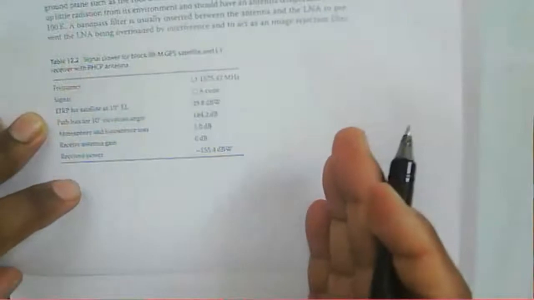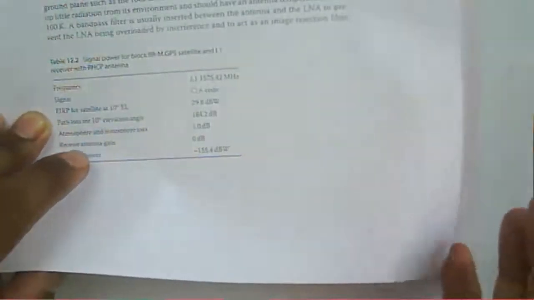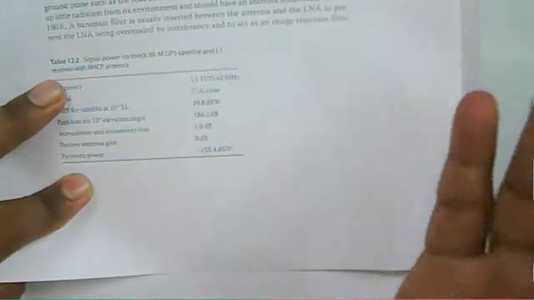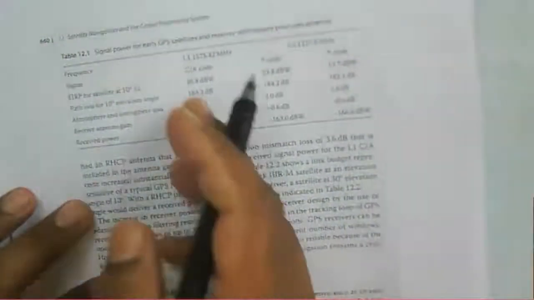Now again, which antenna we are using at the receiving side, what will be the polarization of that antenna, whether it is right hand circular polarization or left hand circular polarization. According to that, the noise will be different, the position of that antenna, and then what polarization is used for receiving the signal. So that is about the GPS errors and all.